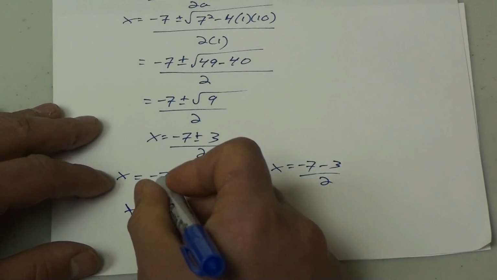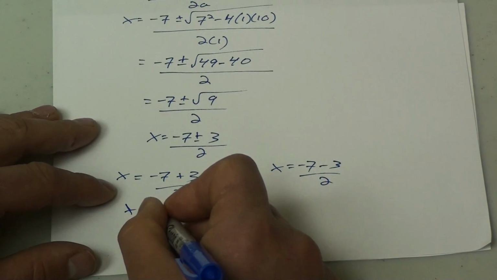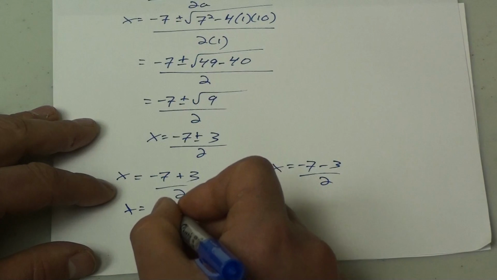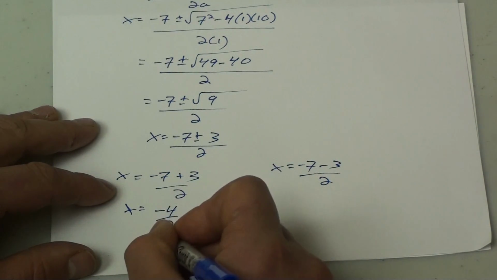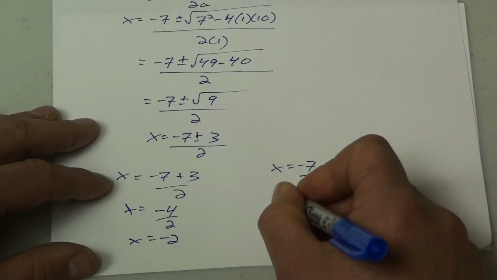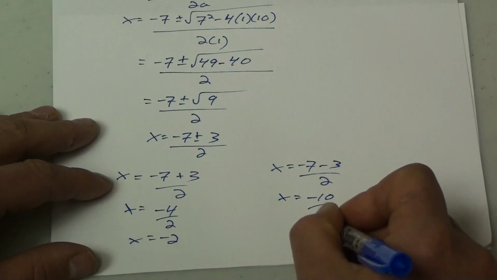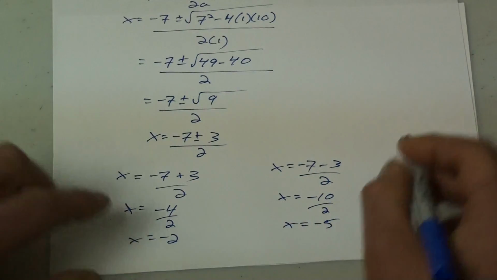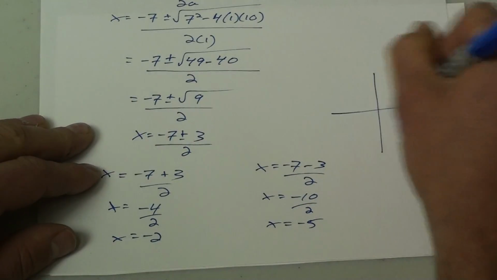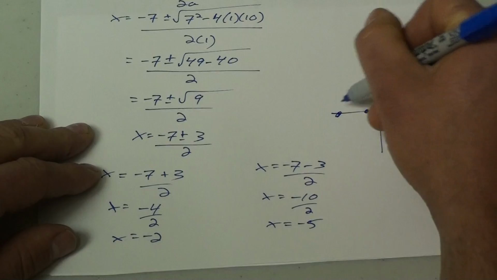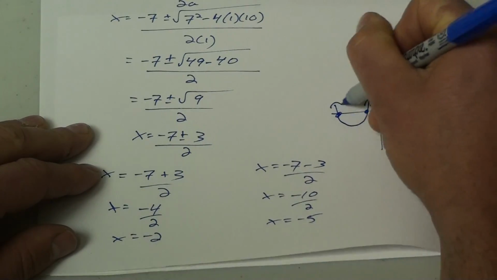So x equals negative 7 plus 3, which is negative 4, divided by 2, which gives me negative 2. And here I have x equals negative 7 minus 3, which is negative 10, divided by 2, which gives me negative 5. Those are the two x-intercepts of the quadratic: negative 2 and negative 5.